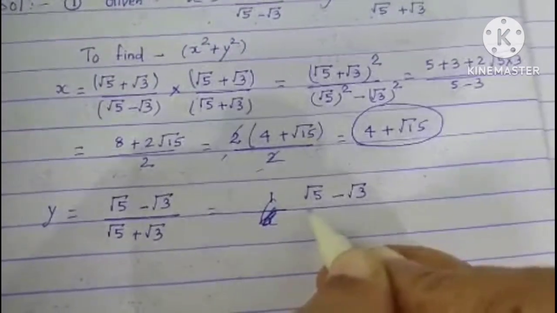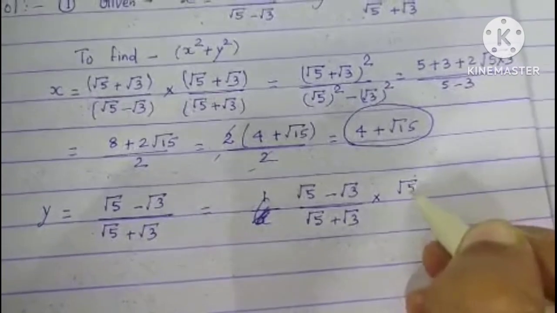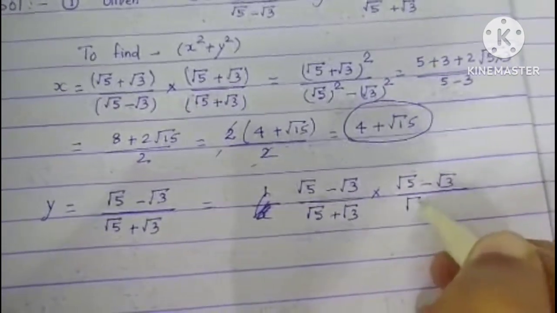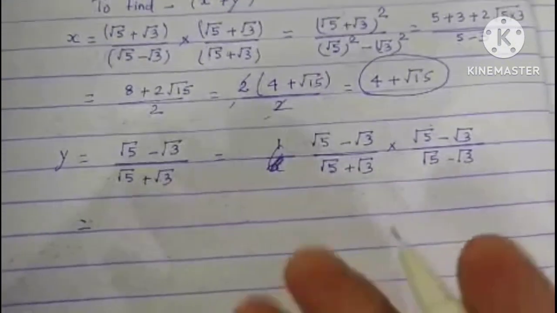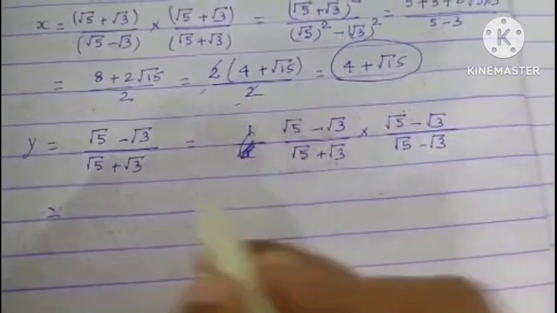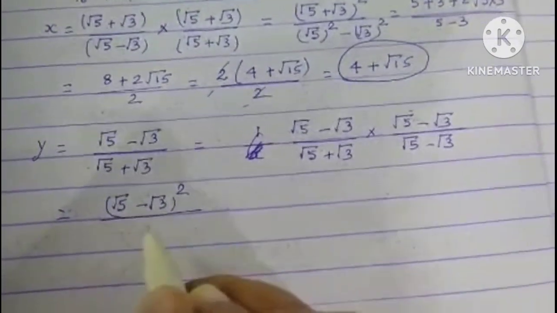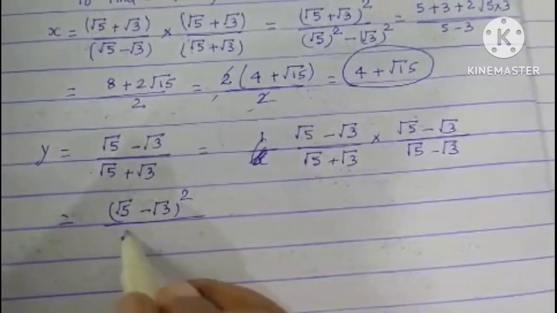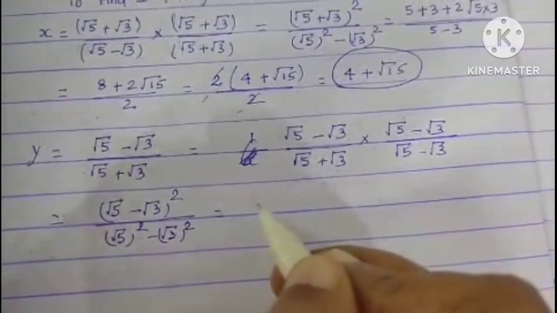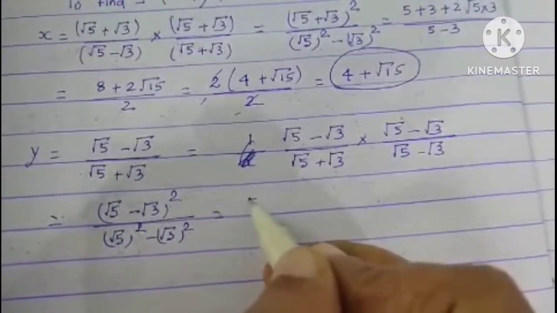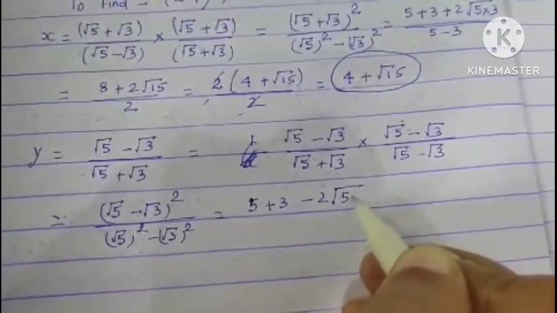Root 5 minus root 3 by root 5 plus root 3 multiplied by root 5 minus root 3 by root 5 minus root 3. Let us rationalize it. There are so many ways to solve these problems, but okay, no problem. Let us solve by this way. In the numerator, root 5 minus root 3 whole square, and in the denominator, root 5 square minus root 3 square. So it will come a square plus b square minus 2ab.